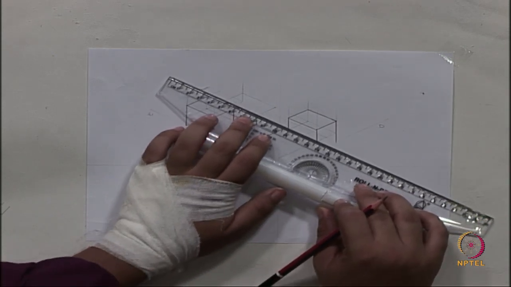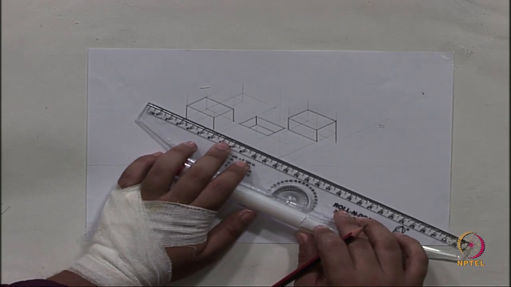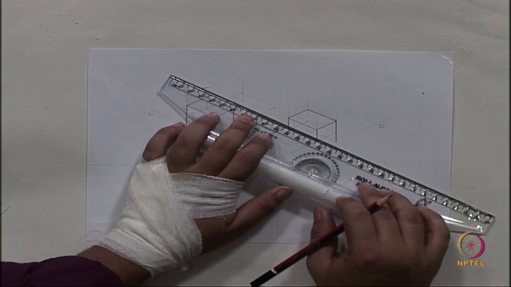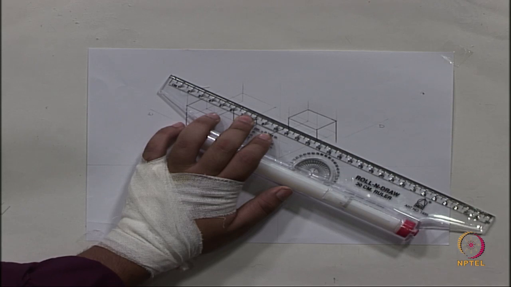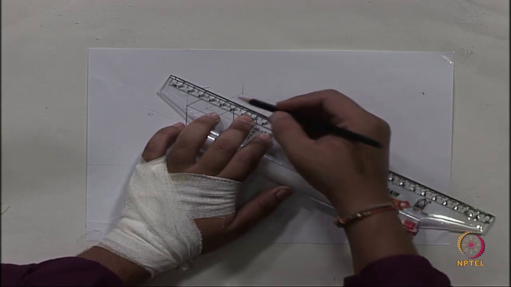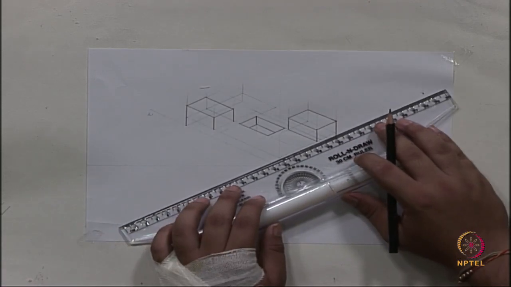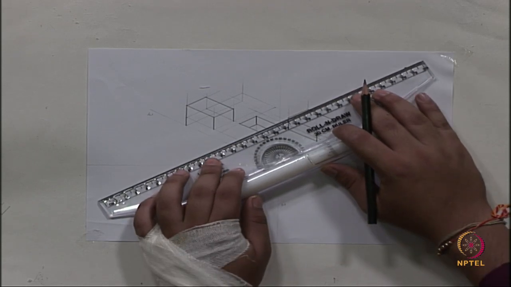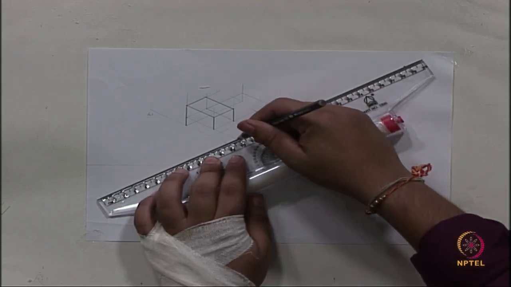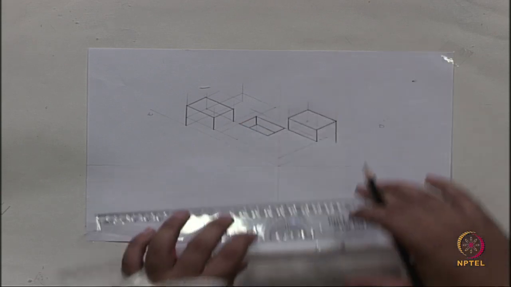Then by drawing parallel lines and connecting these parallel lines, I will get the rhombus.